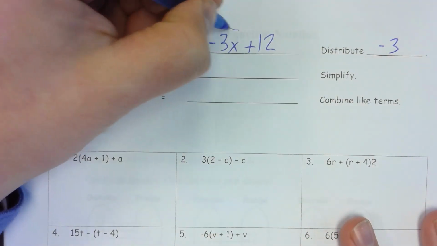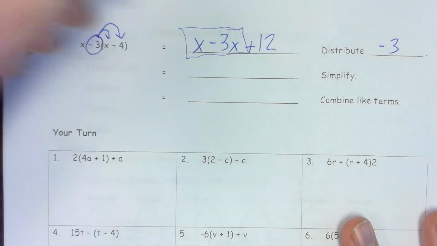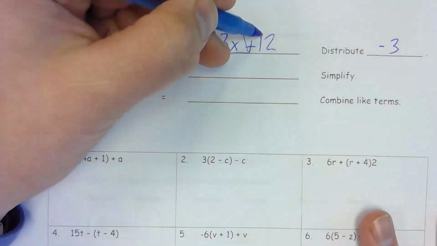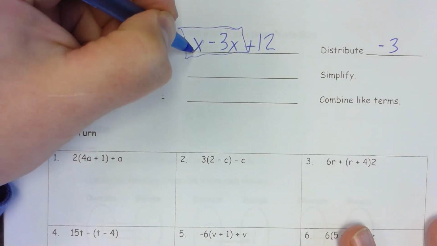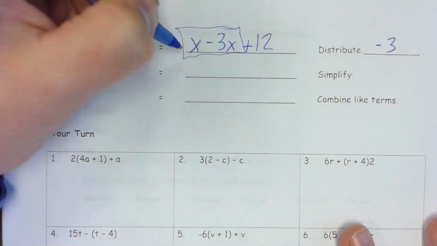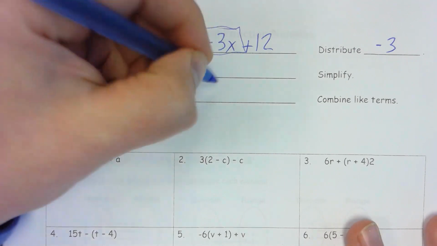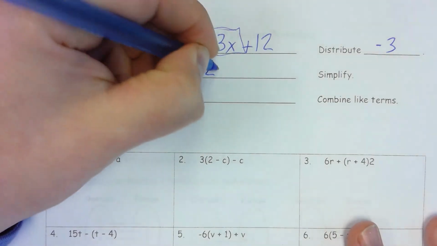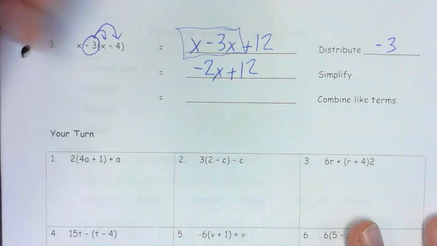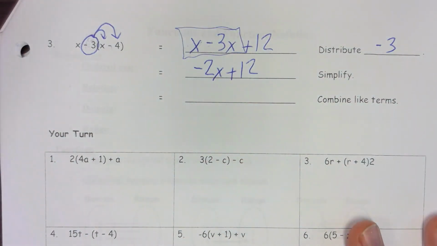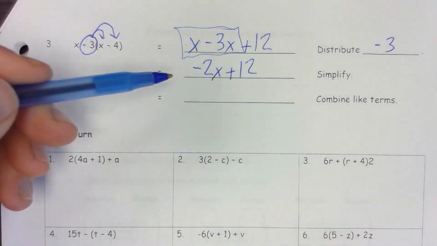Now we need to think about this. These are like terms. They both have x's in them. This does not, so it is not a like term. So I've got an x minus 3 x's. 1x minus 3 x's. Well, that gives me -2 x's plus 12. And that's it. I mean, that's our answer.